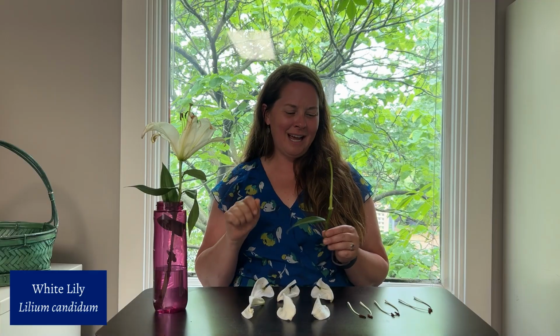So the next time you get a bouquet, if you've got some flowers in there you'd like to get a closer look at, definitely get your little hand lens out and get to botanizing.